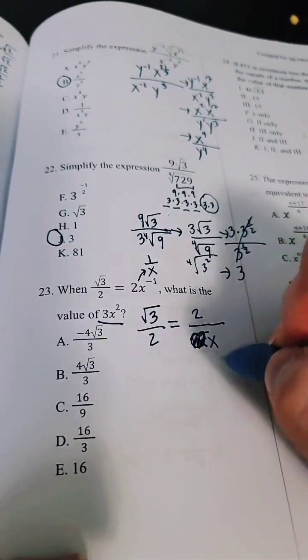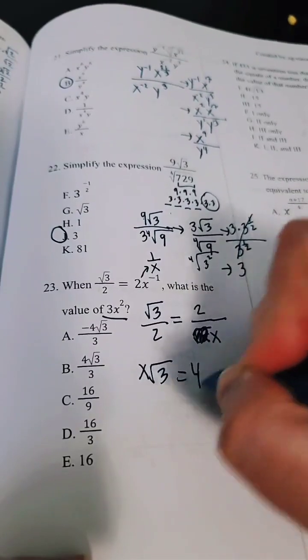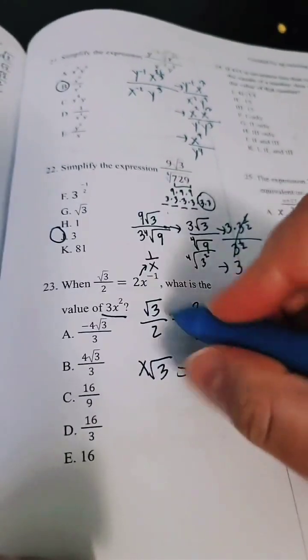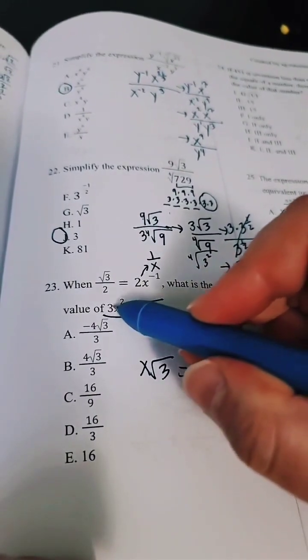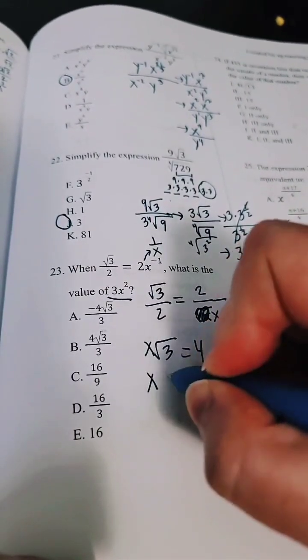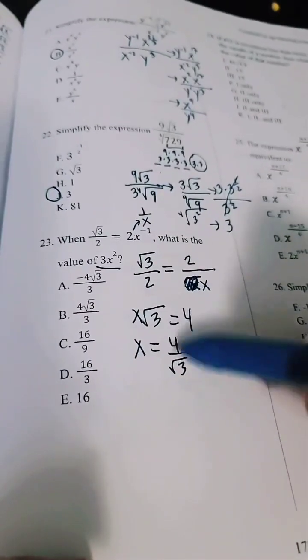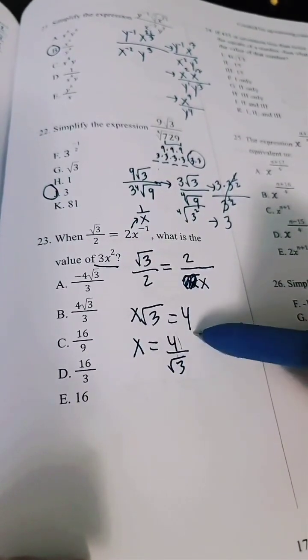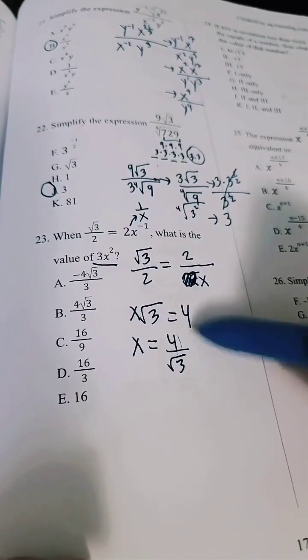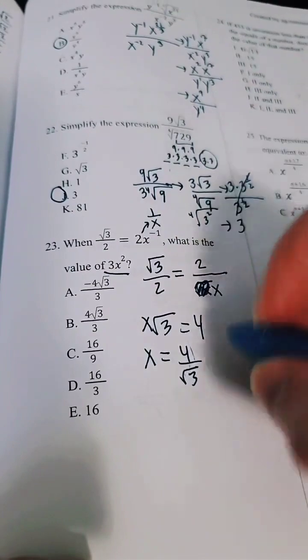So now I'm going to cross multiply. I'm going to say root 3 times x, or x root 3, same thing, is equal to 4. Now I'm trying to solve for x so that I can plug it in here to 3x squared. So if I divide by root 3, I get 4 over root 3. Now, you don't necessarily have to do the times root 3 over root 3 thing right here because you're already going to square it, so you're already getting rid of the radical, so it doesn't really matter.